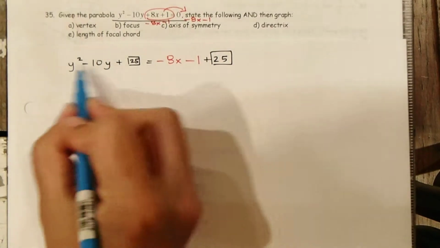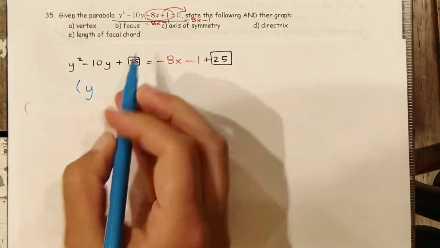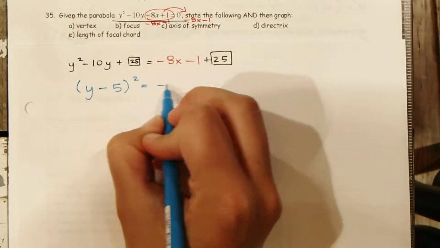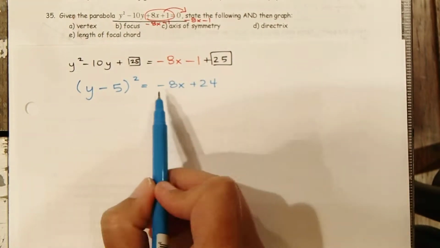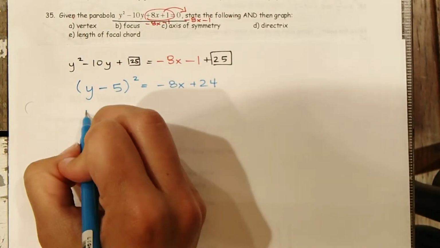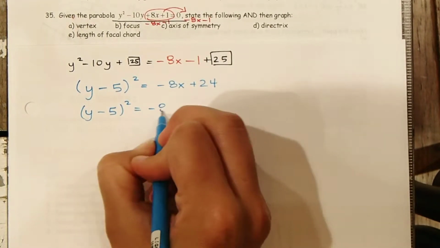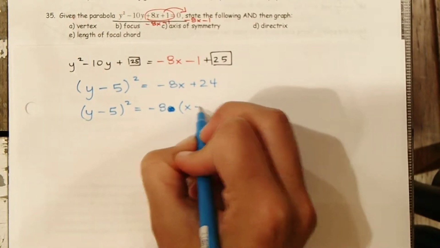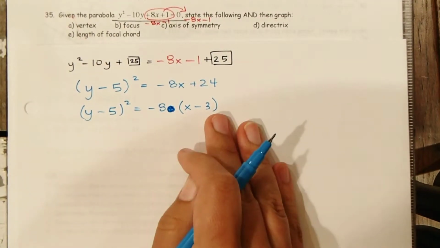Now we can create a perfect square with this. Y, what's half of the b value? Negative 5 squared equals negative 8x plus 24. If you notice here, we can also factor this, which should usually happen, so that we can get it into vertex form. So this stays the same. We can take out a negative 8. That's going to leave x minus 3. So now this is in vertex form here.